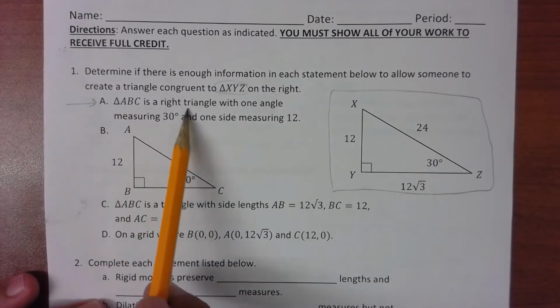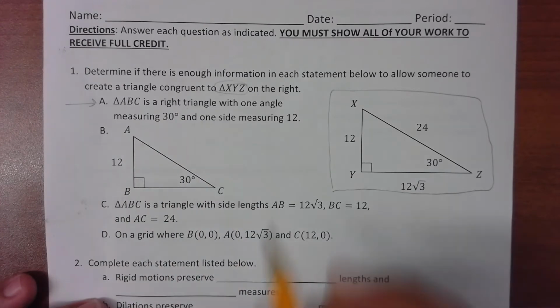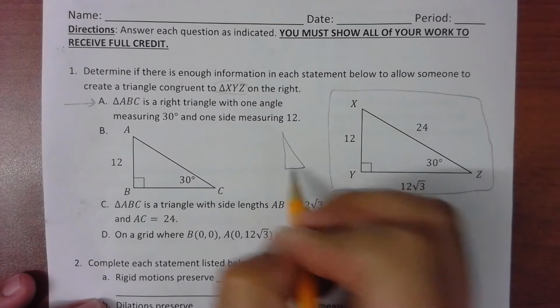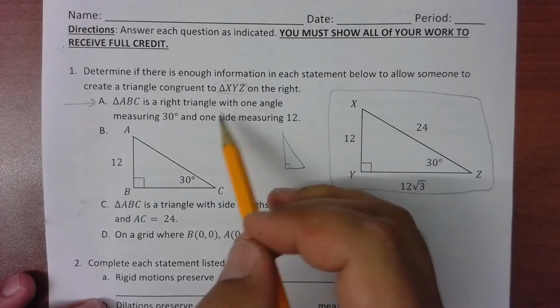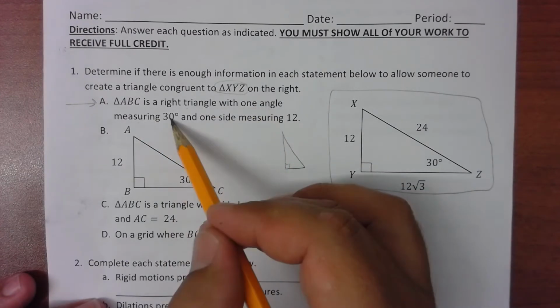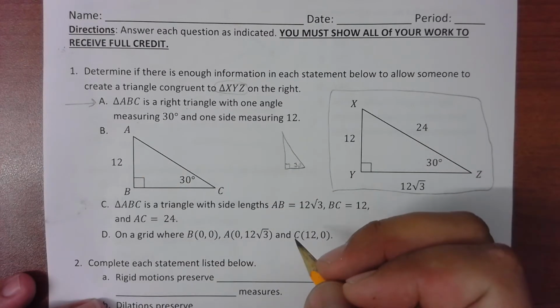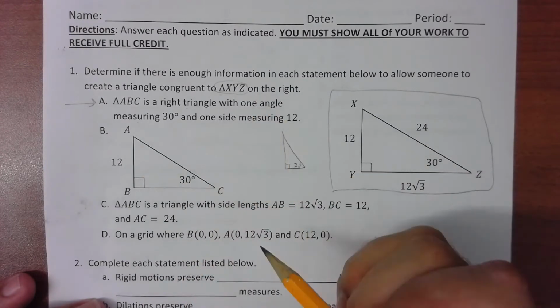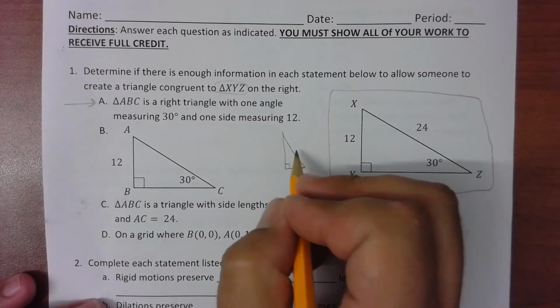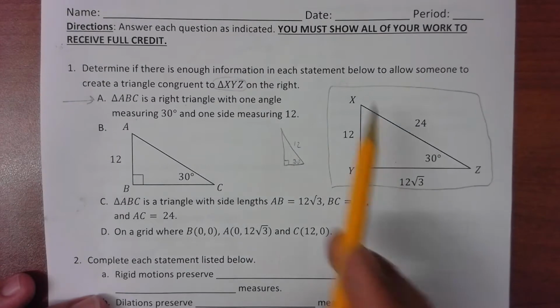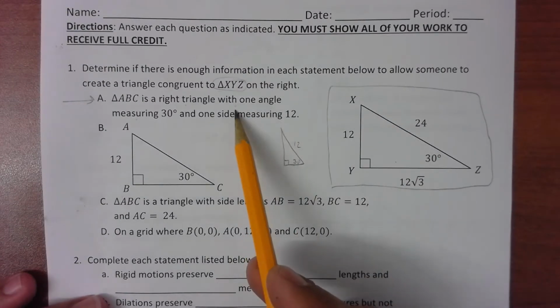Triangle ABC is a right triangle. Okay, so let's try this. A right triangle. I can draw a right triangle. There you go. With one angle measuring 30 degrees, and one side measuring 12. Did I just create that triangle? Did I do exactly what they just said here?